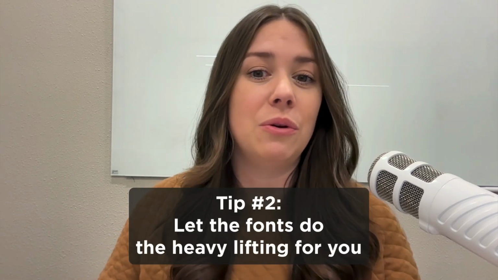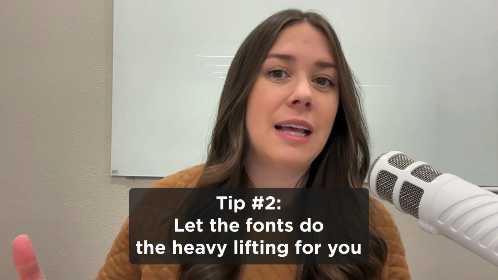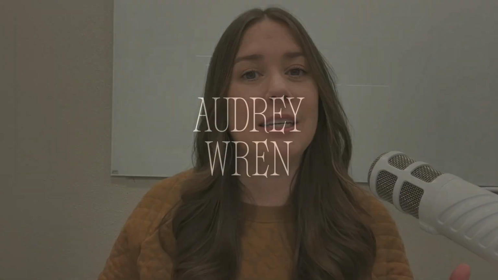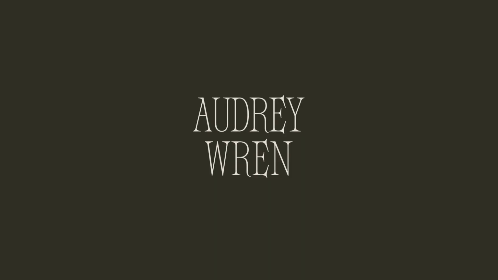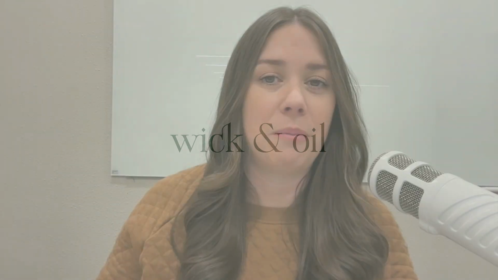And then next one, number 2, is to let the fonts do the legwork. So select fonts that have a lot of distinctive characteristics within them, fonts that have a lot of personality, and so they will do a lot of the legwork for you as a brand designer. And so select those fonts and you can always tweak and modify from there.